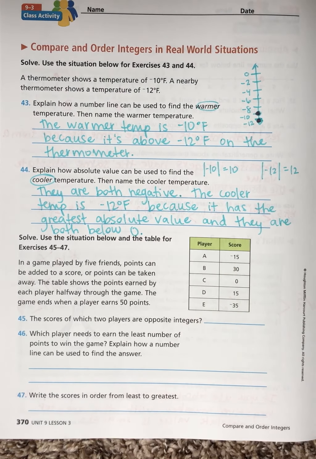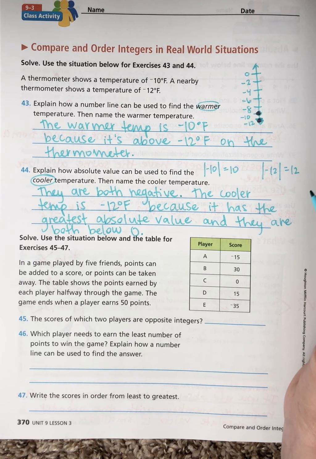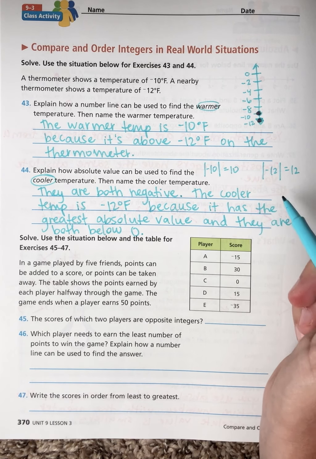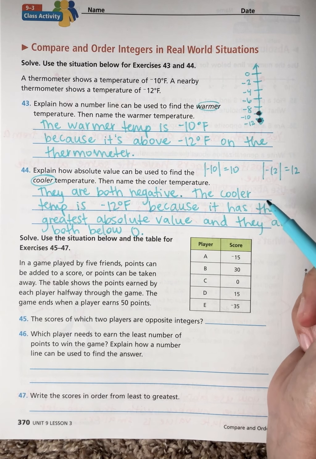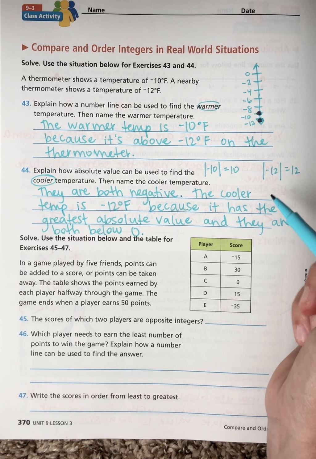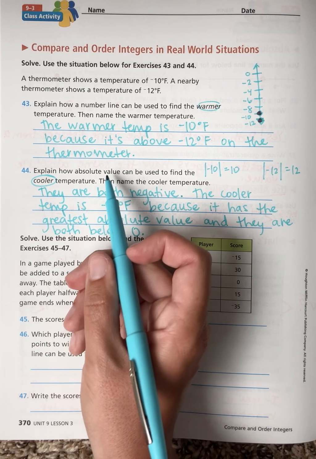So if you have one that's above 0 and one that's below 0, you can't use that strategy. That's why I don't love the absolute value strategy, because it kind of depends on if you have positives and negatives, or both positives or both negatives. It kind of just depends. It's more things to memorize. So they want to know, how can you use absolute value? Well, we can. I don't love it personally.